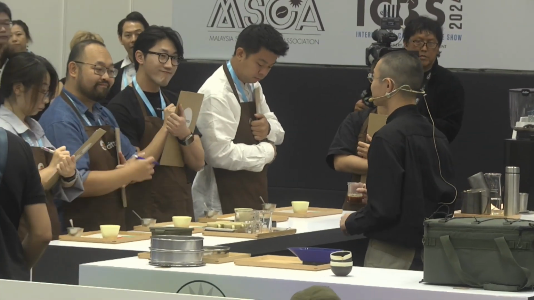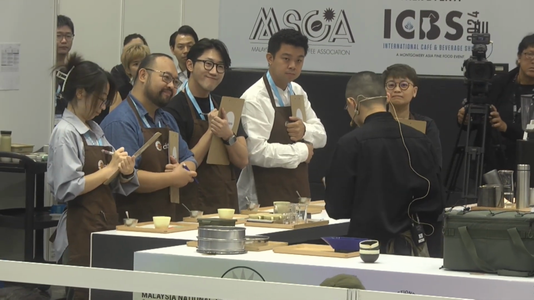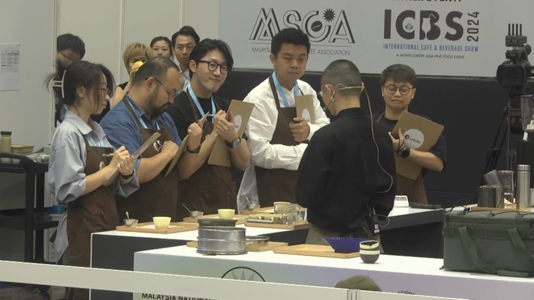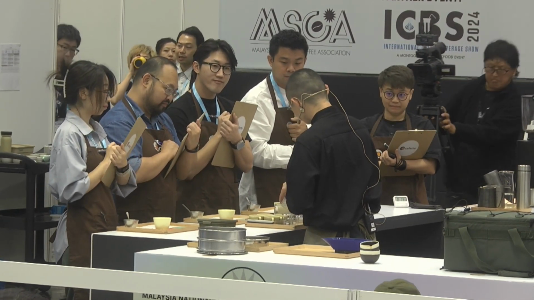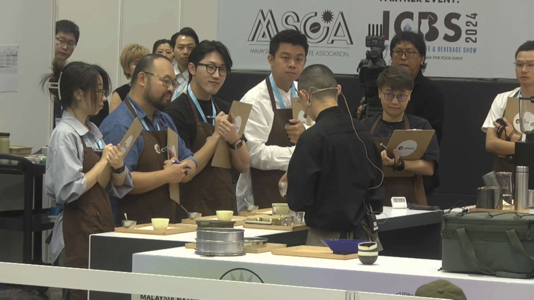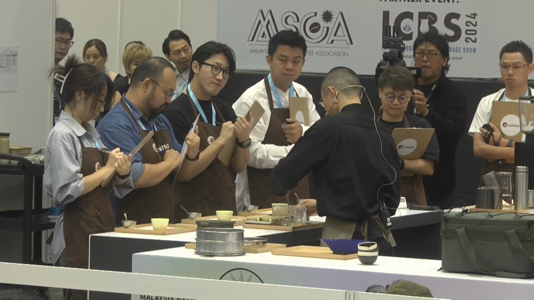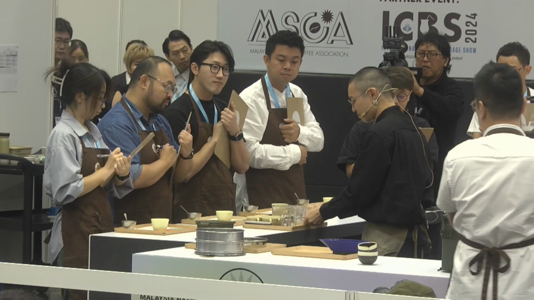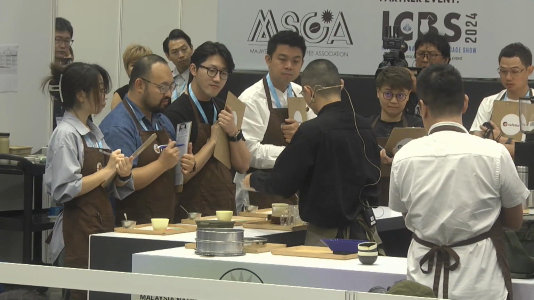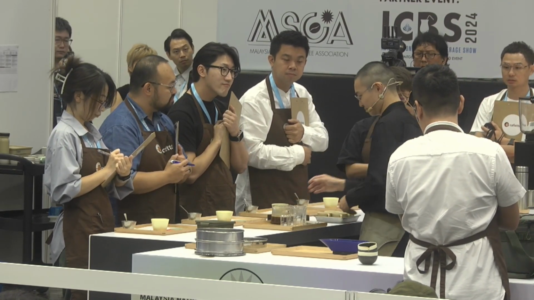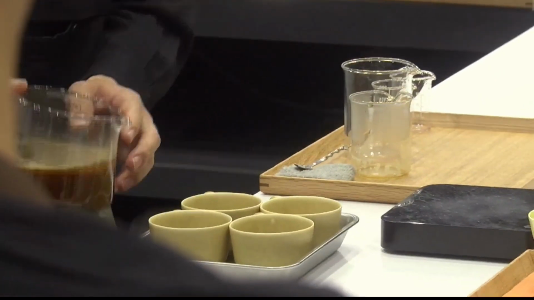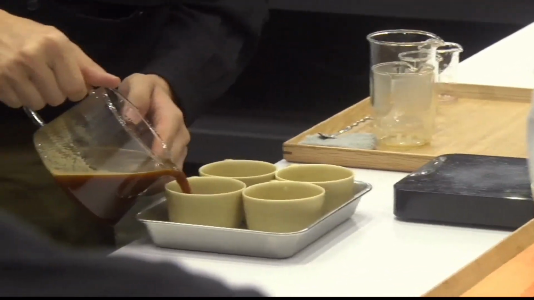Okay? Second sip, please look for the appearance of our espresso with the flavor notes of that apricot. And the last sip, enjoy the texture being juicy and smooth. And if you wish to take more sip, please go ahead.